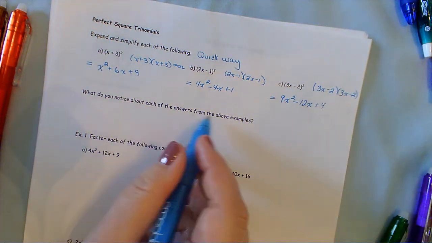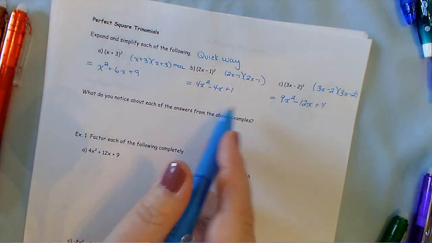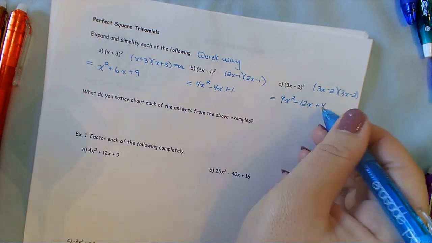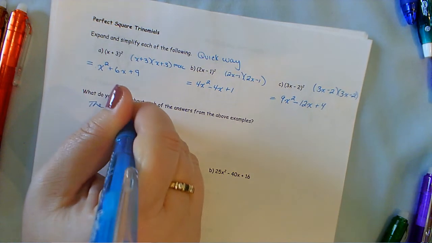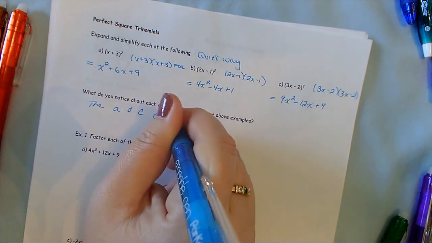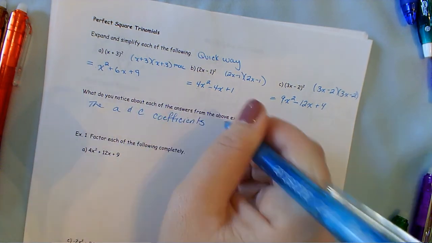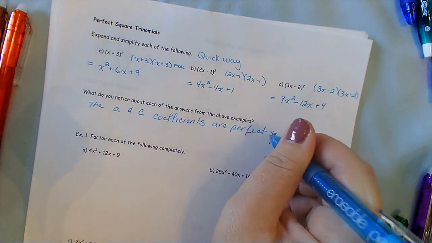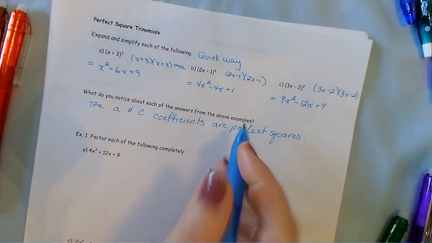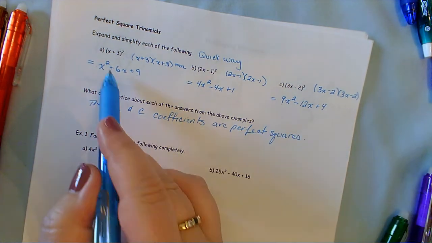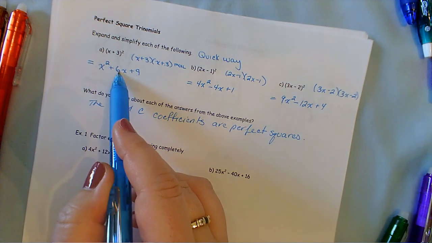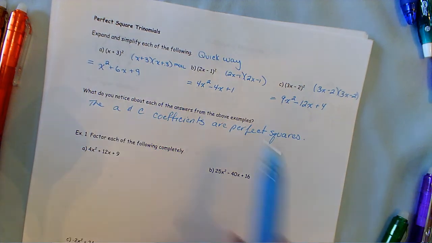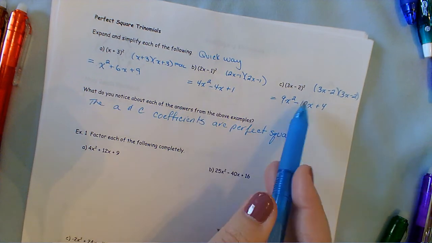So what do you notice about each of the answers? Notice the 1, 9, 4, 1, 9, 4. The a and c coefficients, so the numbers, are perfect squares. That list of 1, 4, 9, 16, 25, they match. And then the middle term comes from the number that's in the bracket, and the sign matches: minus, minus, minus, minus.